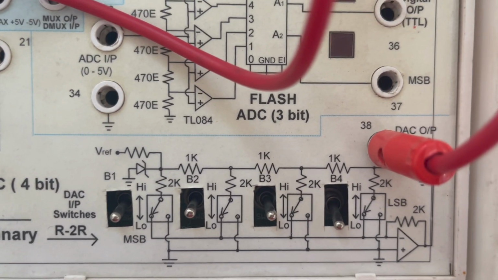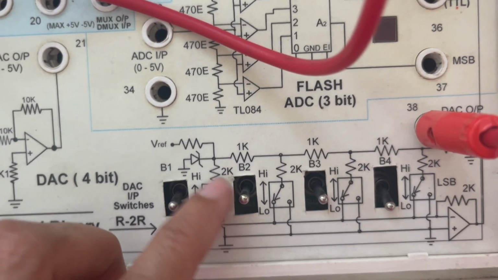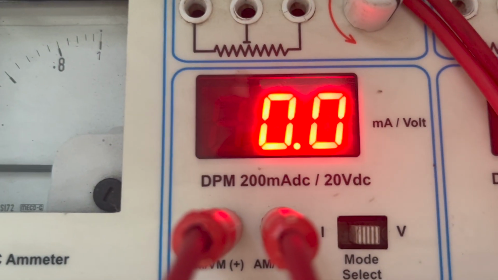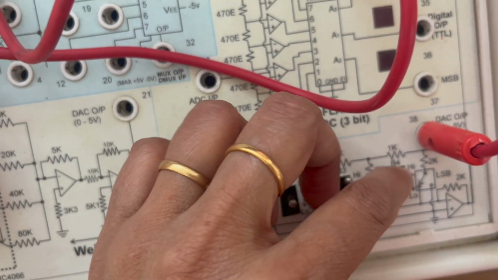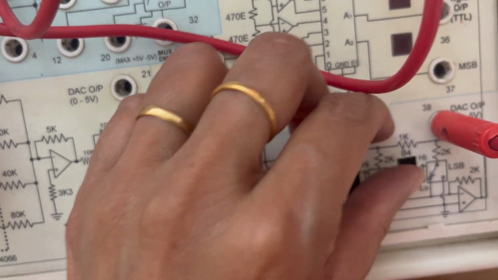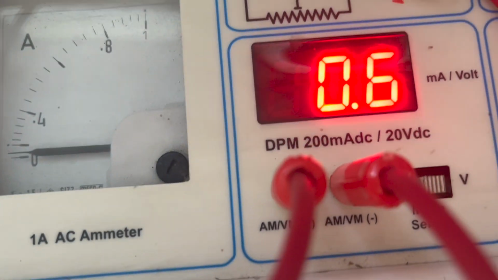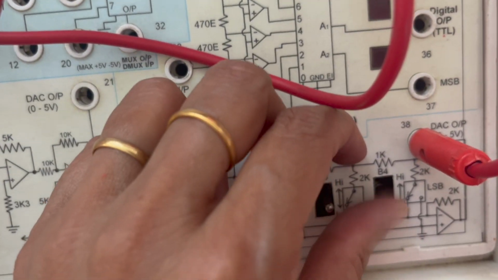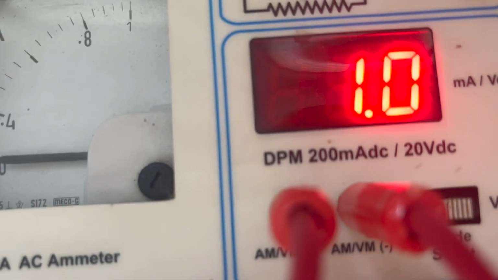Let's do the experiment for the R2R ladder network. You can see the 4 switches here, B0, B1, B2, B3. All are at 0 position and the value is 0.0. Now we'll increase it to 0001, which makes it 0.2 volts. 0010, 0.4 volts. 0011, 0.6 volts. 0100, 0.8 volts. 0101, 1 volt.